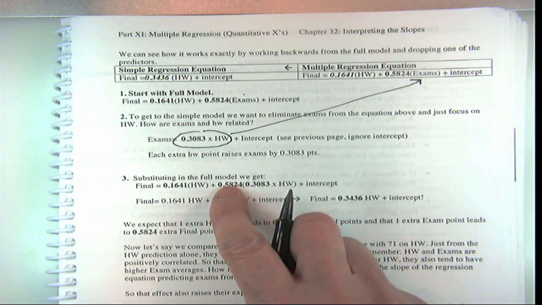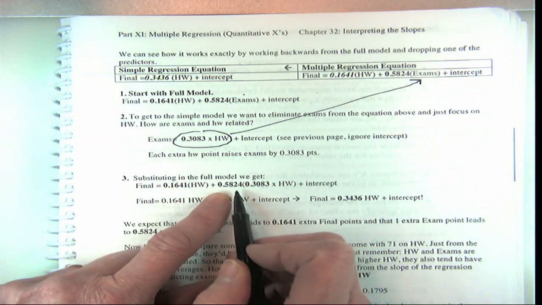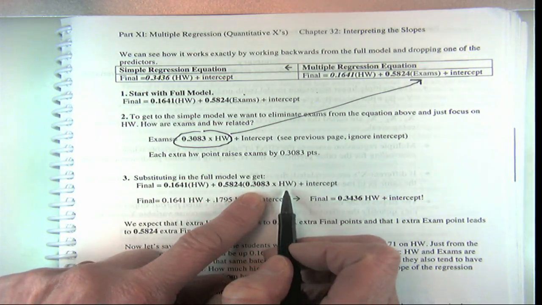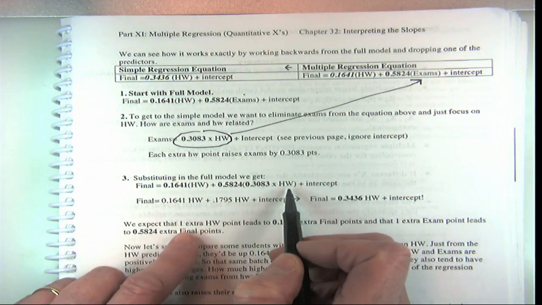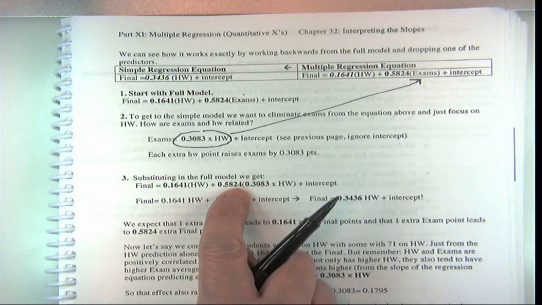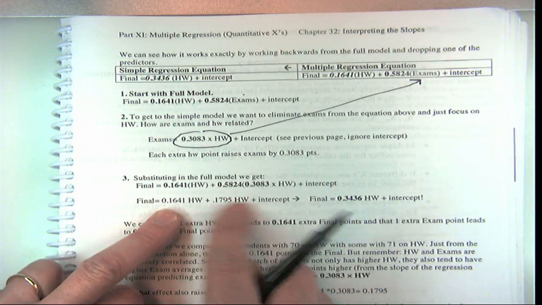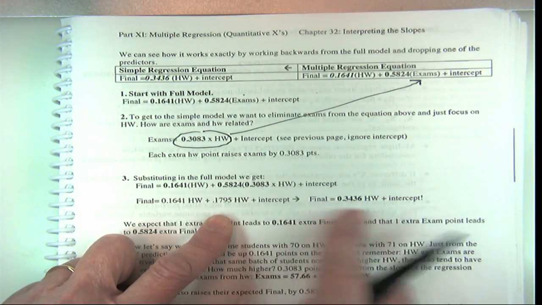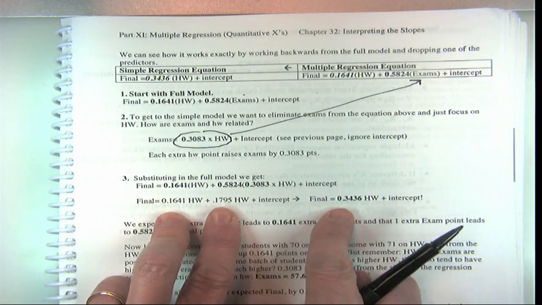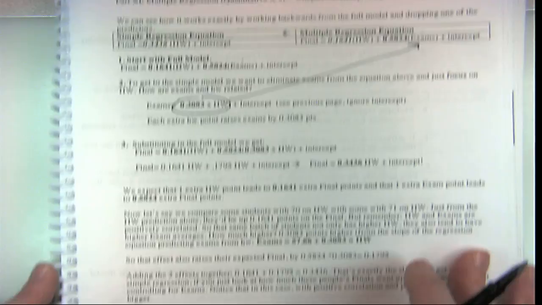And when we substitute this in for exams, we get 0.58240 times 0.3083. That is the part of the homework that was mixed in with the exams. So here's the partial slope, plus the part of the homework that was actually captured by exams, and we add those two together, and we get that. And that's how it works. So we can do that here.